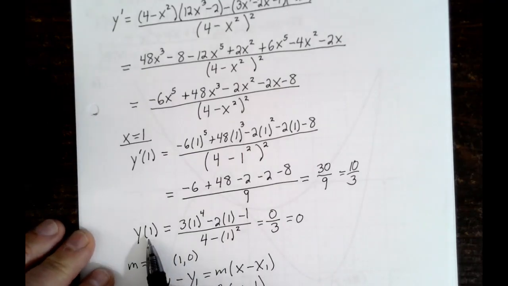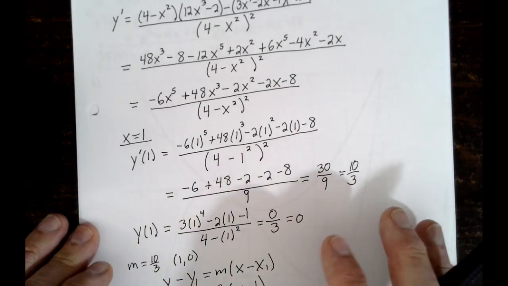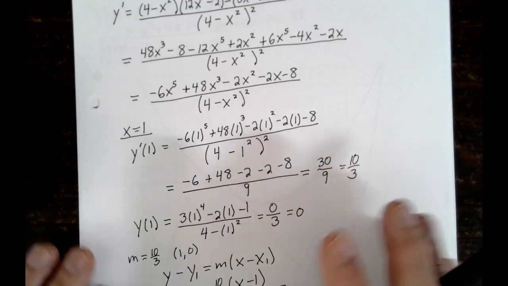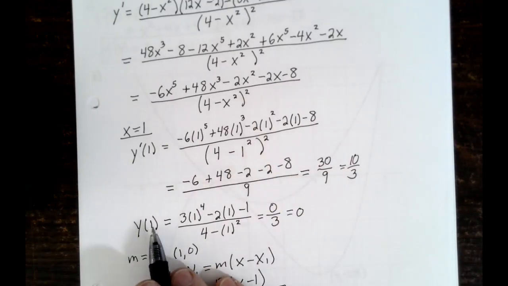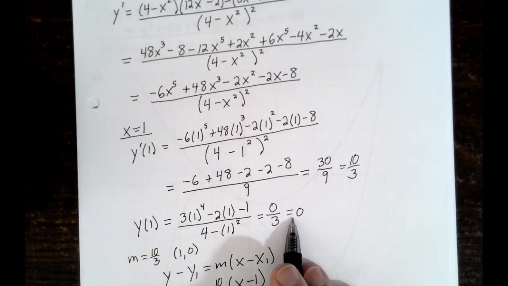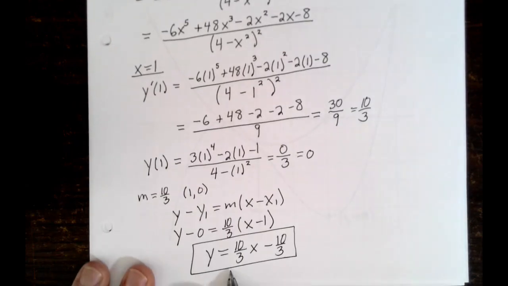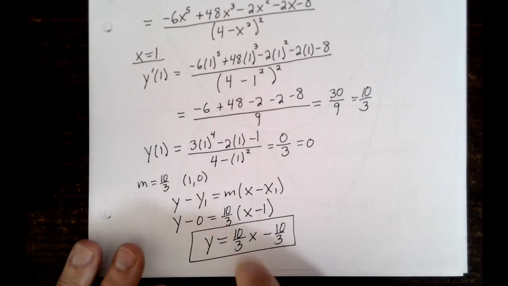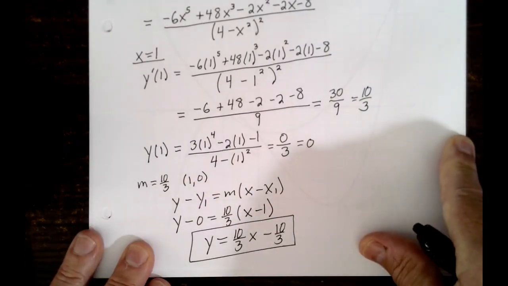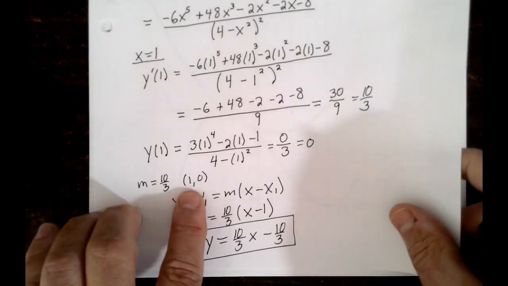They ask us to find the equation of the tangent line, so we have to find out what the original point is when x equals 1. You plug 1 into the original function, and that gives you the point (1, 0) to use. You already have the slope of 10/3, so now you use the equation of a line to find the equation of the tangent line. Knowing the slope and one point, you're able to do that.